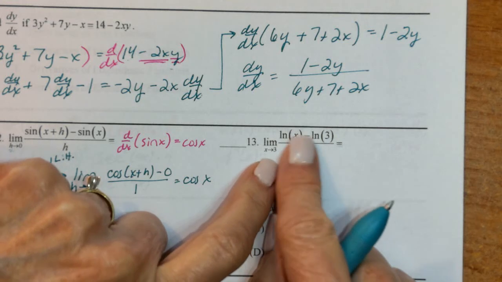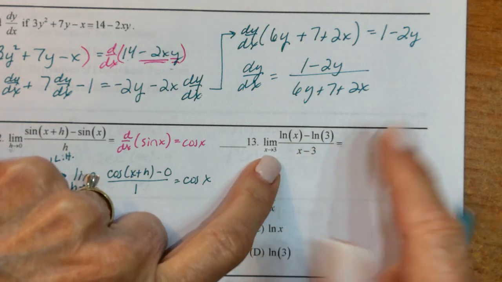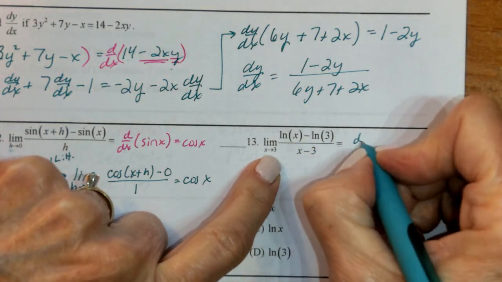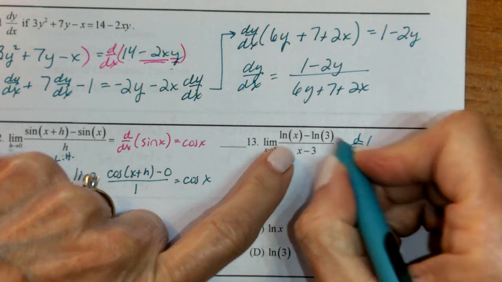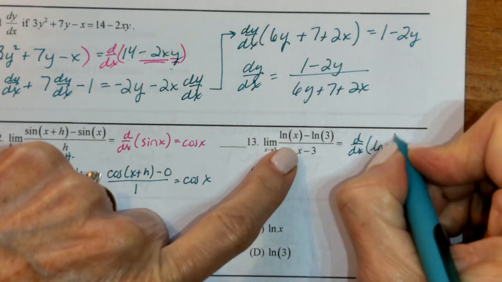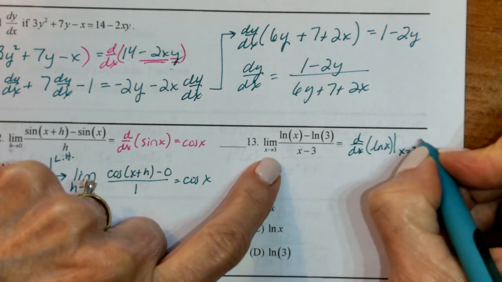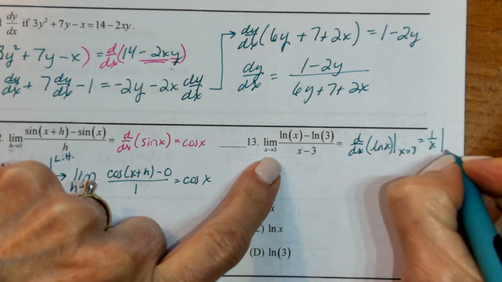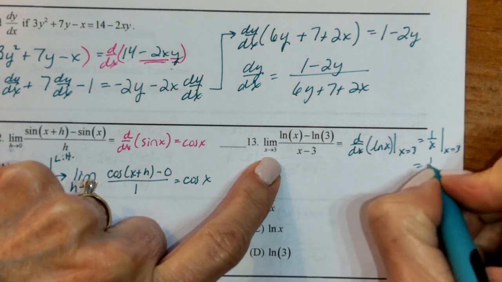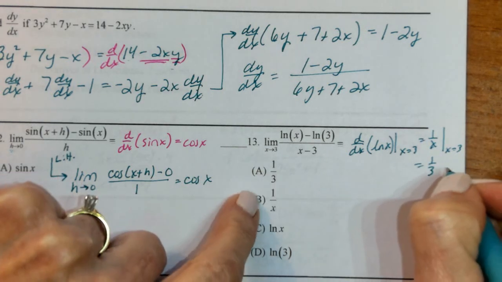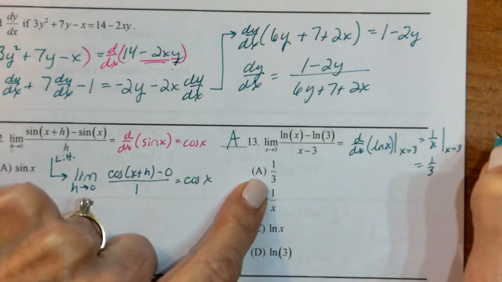Okay? Here's another one. This is the alternative definition of a derivative. So in my mind, this is the derivative with respect to x of natural log of x evaluated when x is 3. So this would be 1 over x evaluated when x is 3, which is 1 over 3. So to me the answer is quick, easy A.